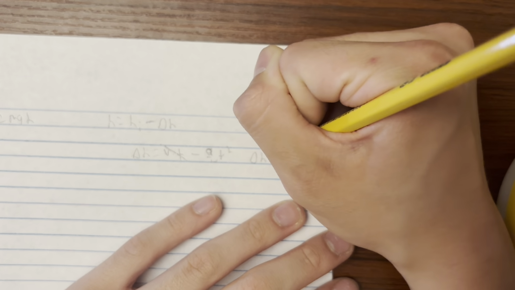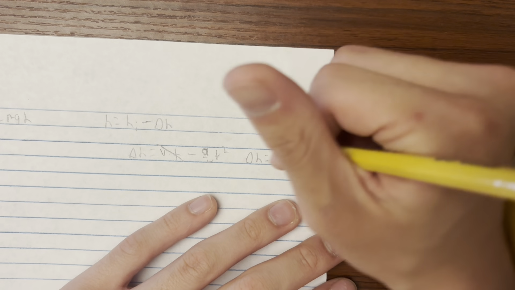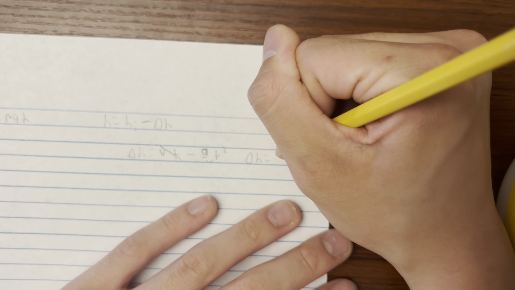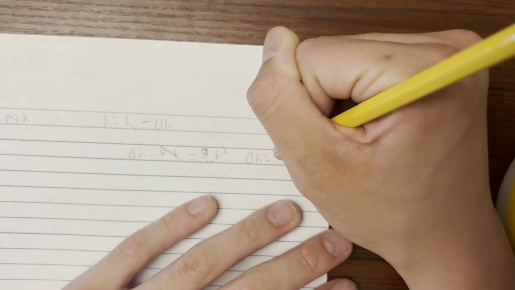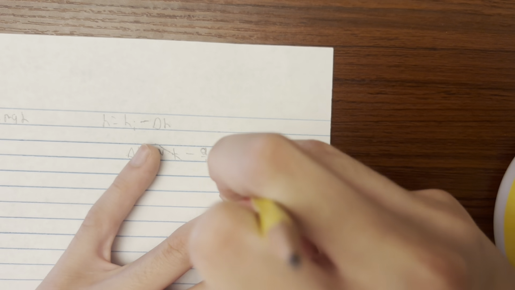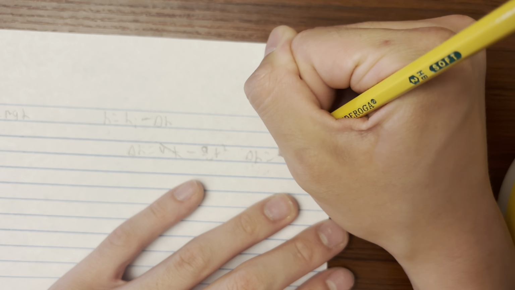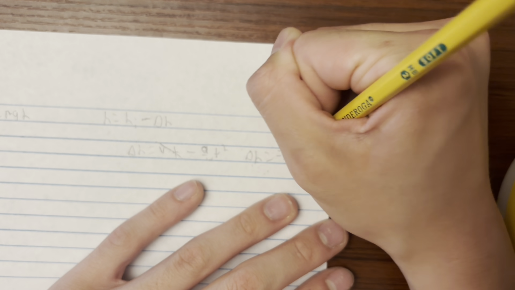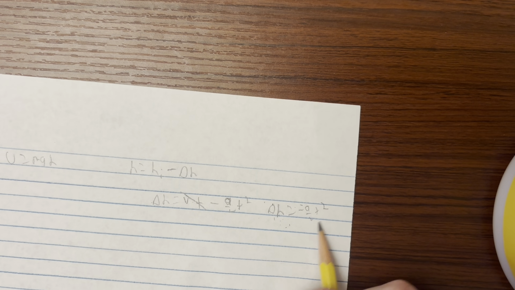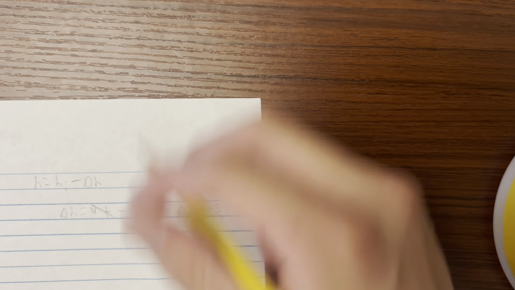But then the change in h after that is going to be modeled by g t squared. It's going to be different, so we're going to say it's minus g over 2 t squared, but there's going to be a velocity here after 5 seconds, because it's going to be moving during that.